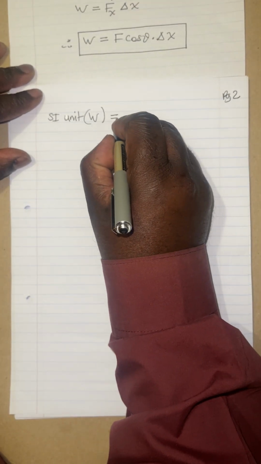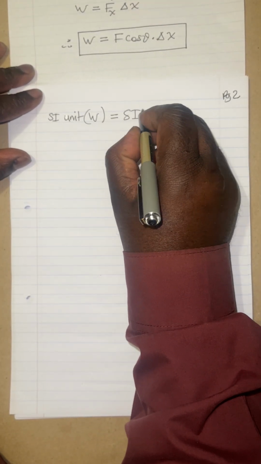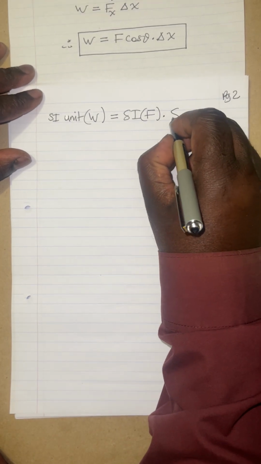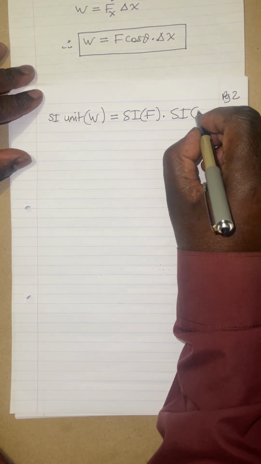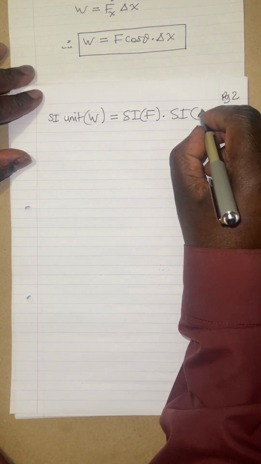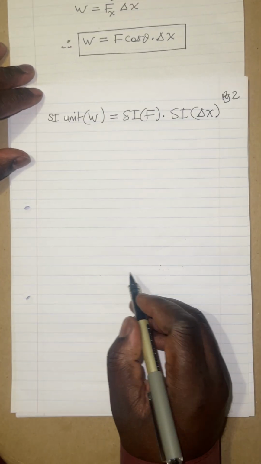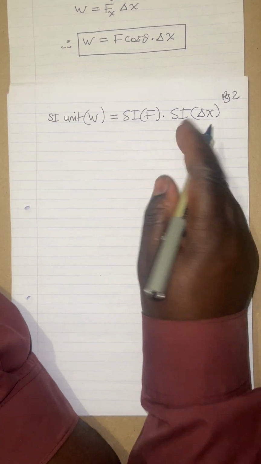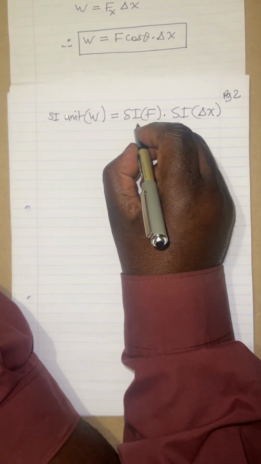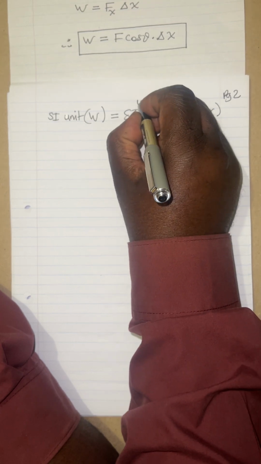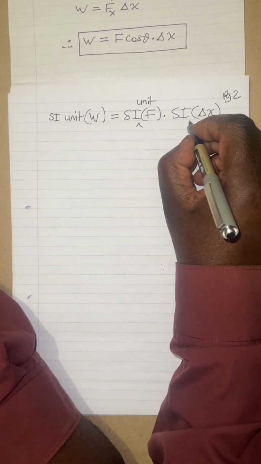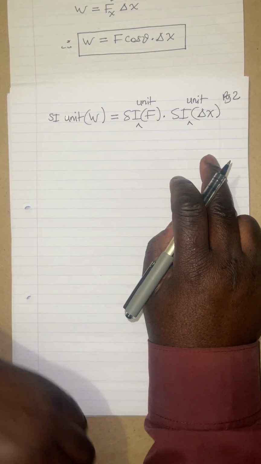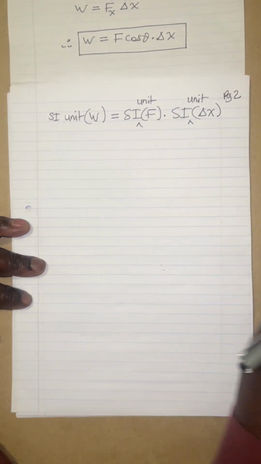So it's going to be equal to SI unit of what? Of force times SI unit of what? Of distance traveled or moved. This is SI unit and that's SI unit. I'm basically saying SI unit there. If you like, let me just put unit there. SI unit, and here I'm also saying SI unit. Right. So now, what is SI unit of the force?